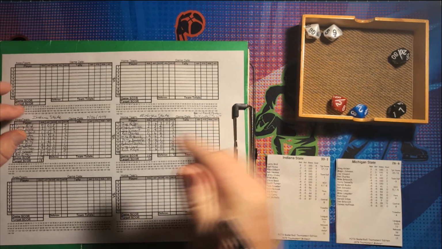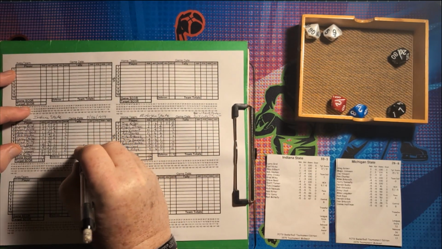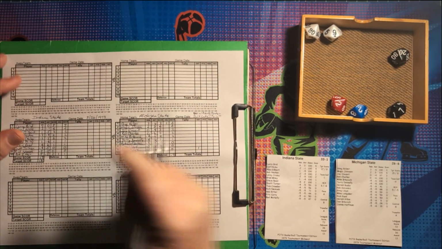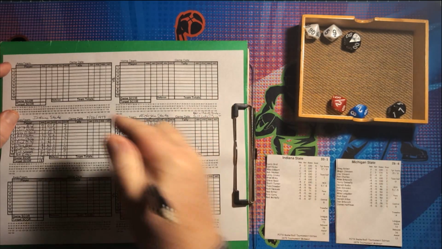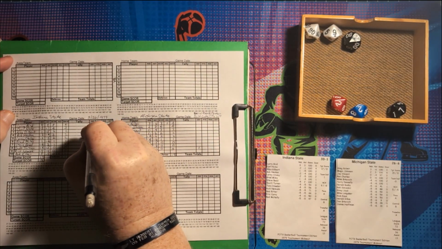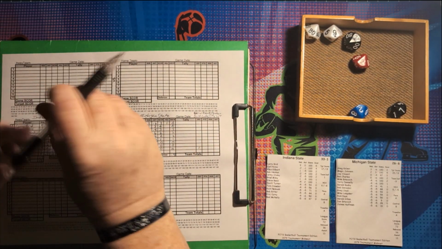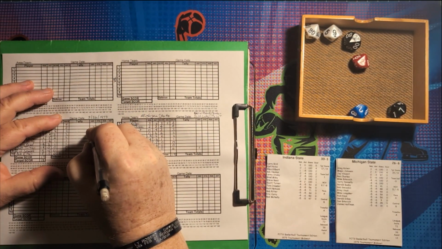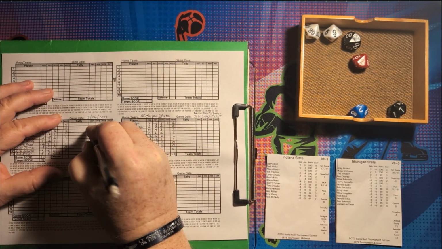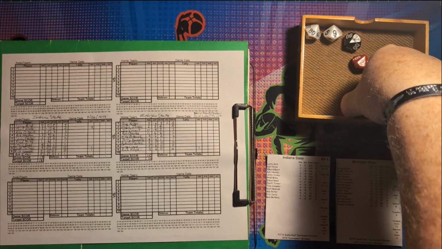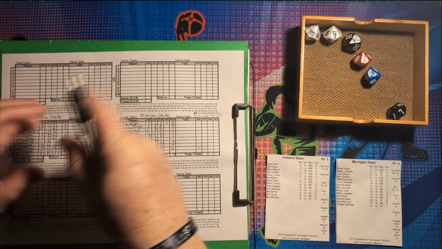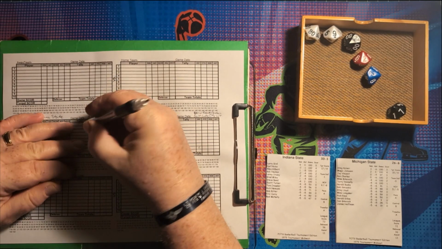A 9. Nemsek gets a -1. A 2. Carl Nix gets a -1. Another 2. So that makes Nix a -2. Another 2. So now he becomes a -3.